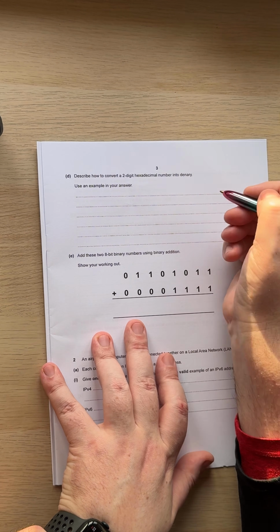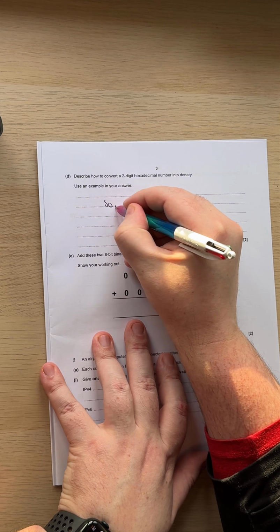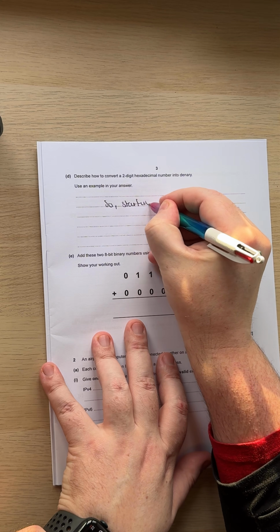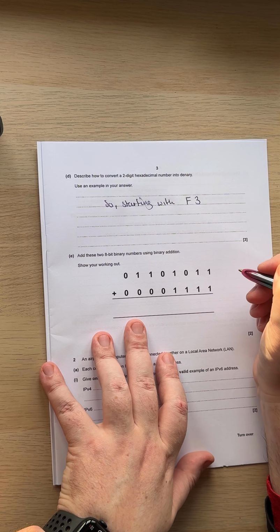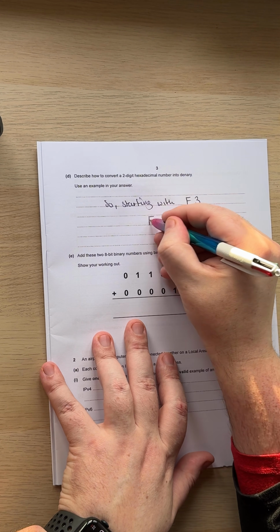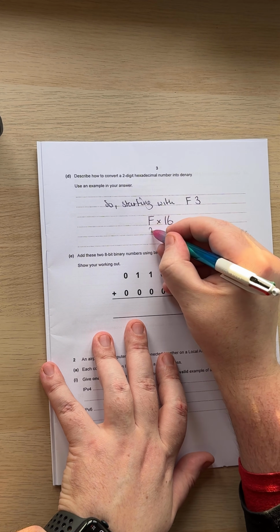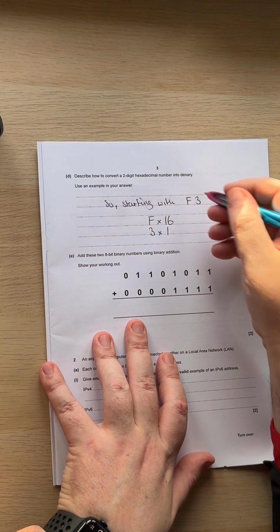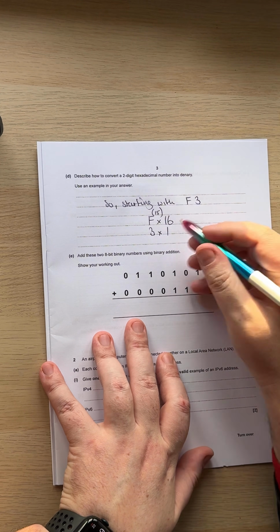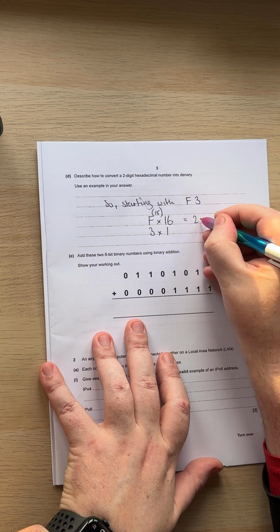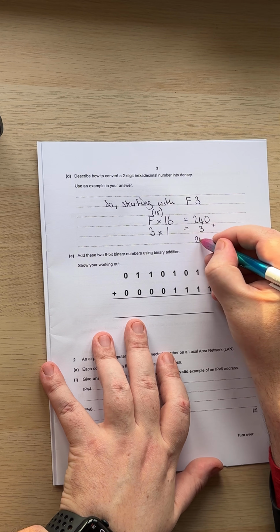But what I like to do is this. A 2-digit hexadecimal number into denary, use an example. Let's say F3. F would be multiplied by 16, and 3 would be multiplied by 1. We have to remember that the value of F in hex is 15. So 15 times 16 is 240, and then 3 times 1 is 3. Then we simply add them together: 243.